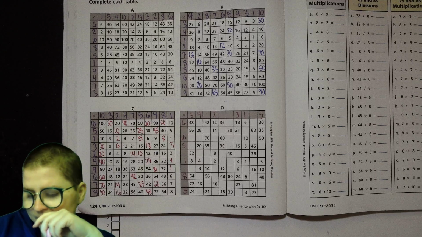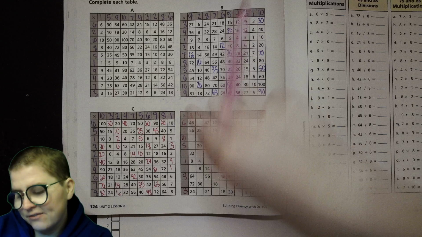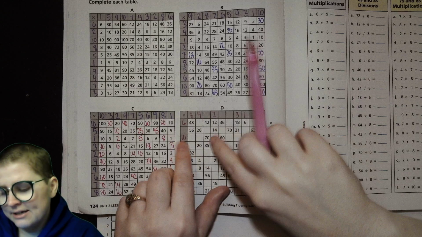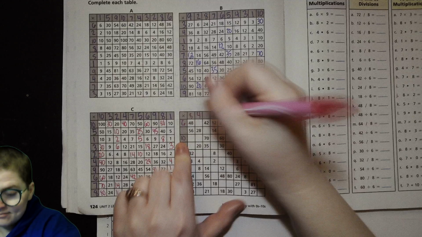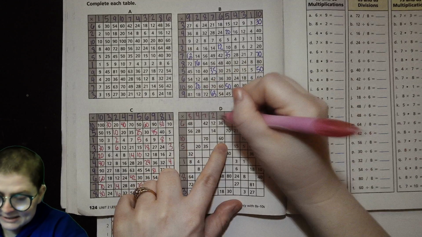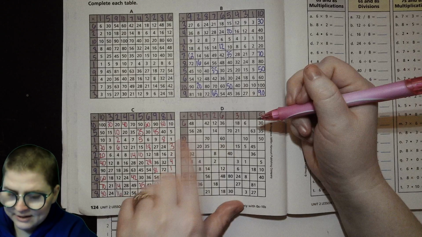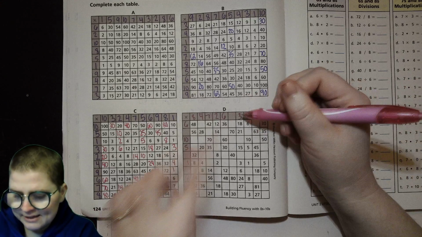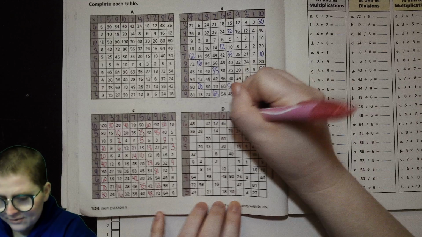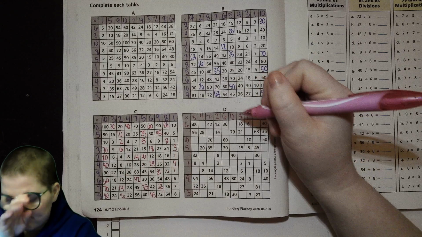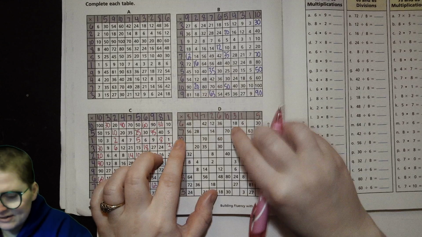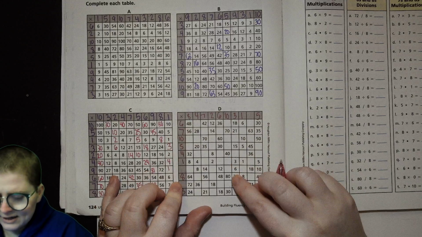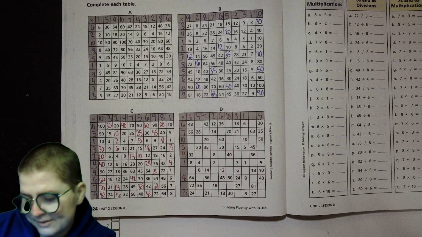Okay, so let's try to fill out the rest of these factors. Let's see, how can we do that? Oh, I see we have our 10s right here. So 10 times what is 70? 7. 10 times what is 60? 6. All right. And then over here, looks like this one is our 10s. So we've got to put 10 right there. 10 times 7 is 70. 10 times 4 is 40. We already got the 8 for 80. These two are still blank. And that one's still blank.